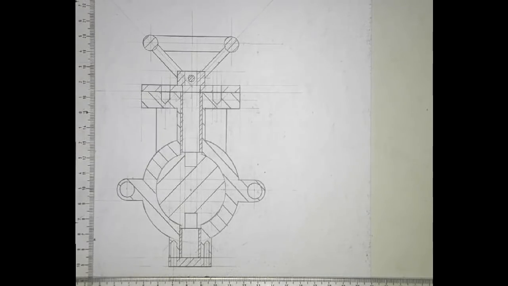In terms of the way questions like this will be marked, I am looking for 1, the correct positioning of each component, 2, the correct drawing and representation of each component, 3, the correct sectioning of each component, and lastly, a mark will be ascribed for neatness. This particular drawing, all the components are in the correct place, all the components have been correctly drawn, they've all been correctly sectioned. However, it isn't as neat as it could be, so it would not get full marks.